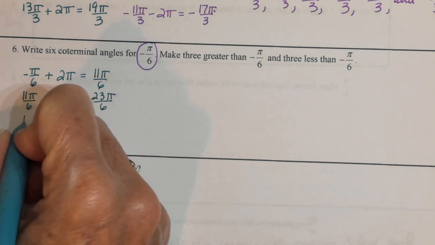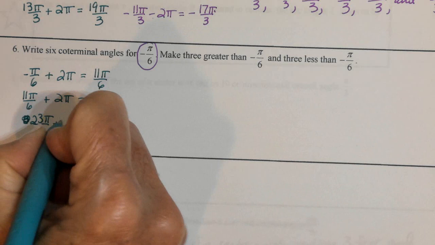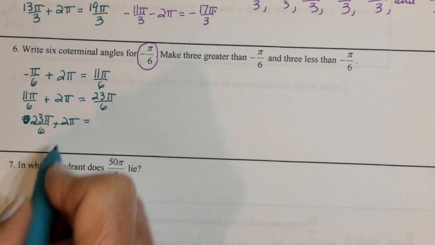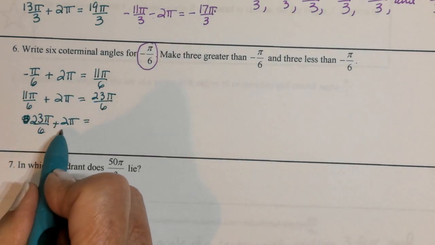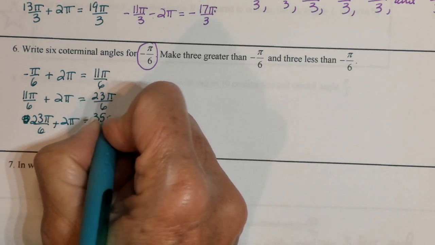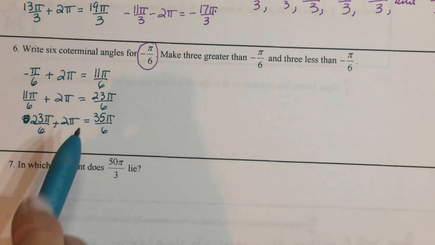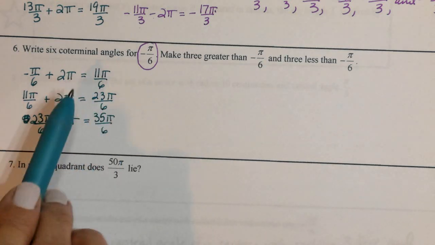I'm going to add another 2 pi. 23 pi over 6 plus 12 pi over 6 is going to be 35 pi over 6. So those are 3 coterminal angles larger than negative pi over 6.